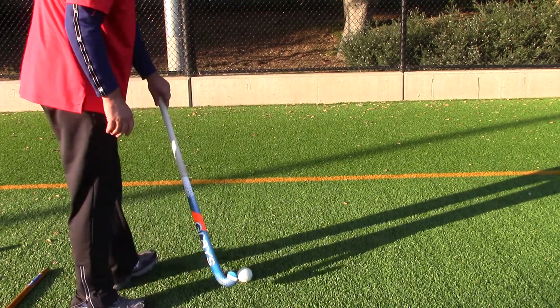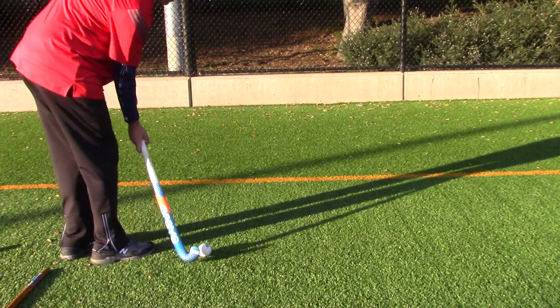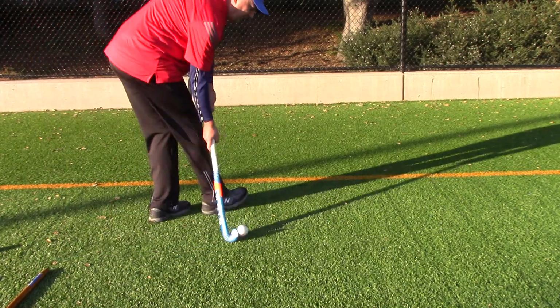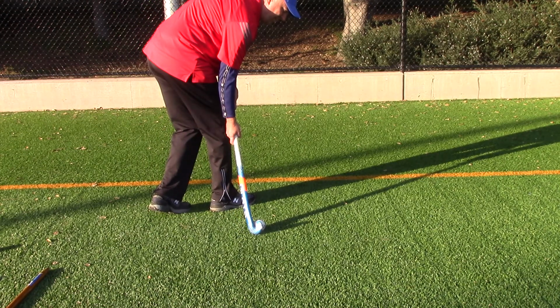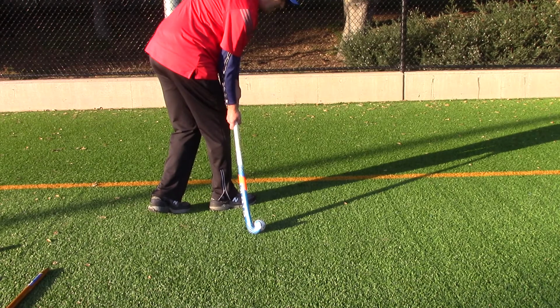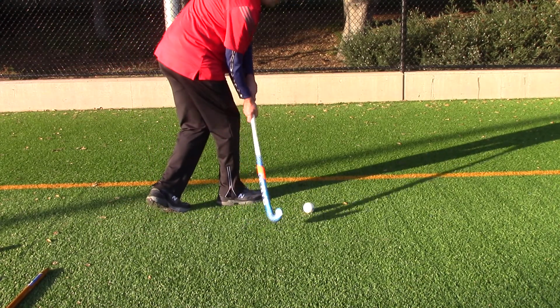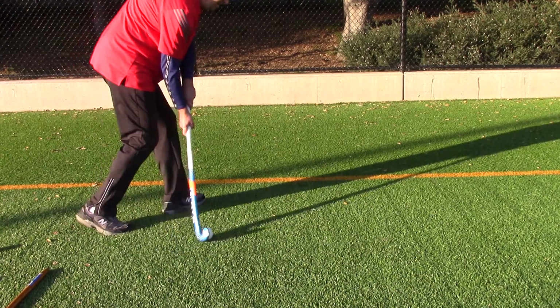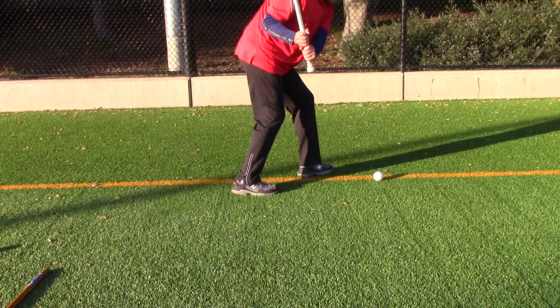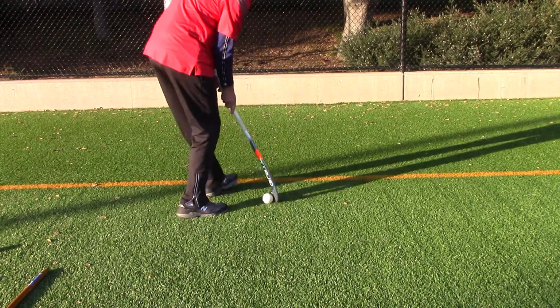Now, what you'll see players who are playing in Holland or in Western Australia do is they'll actually take the ball and they'll put it behind their right foot and get it over on their side. And as they come in, as they step with their right foot, the ball is rolling, and they'll raise the stick up and they step with their left foot, and then they hit the ball.